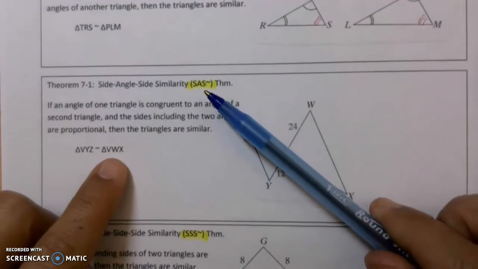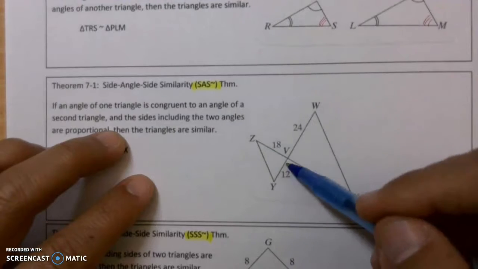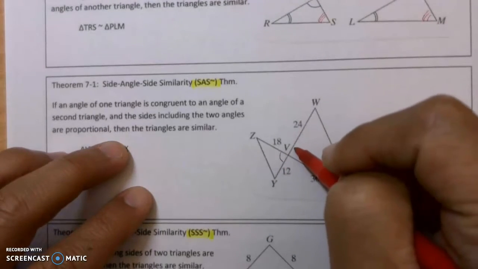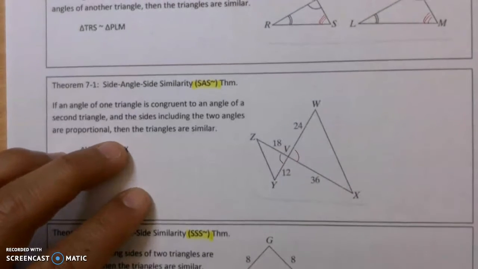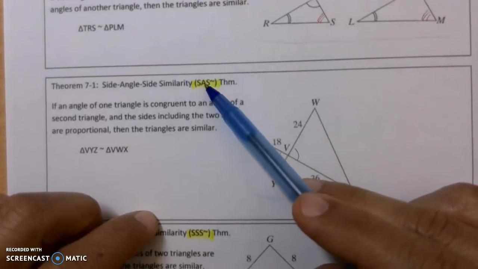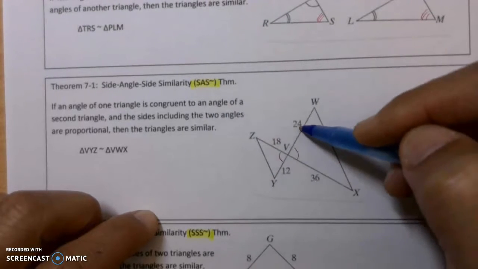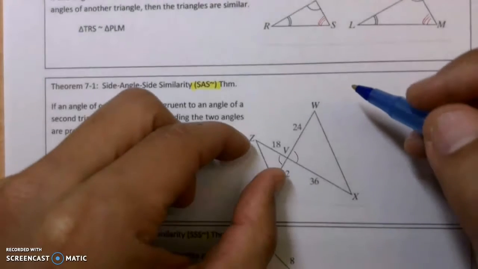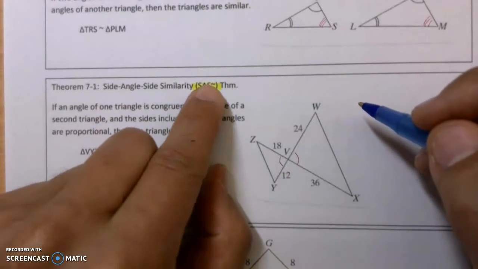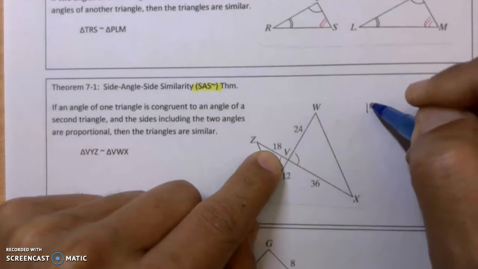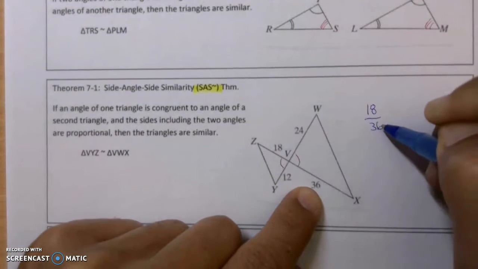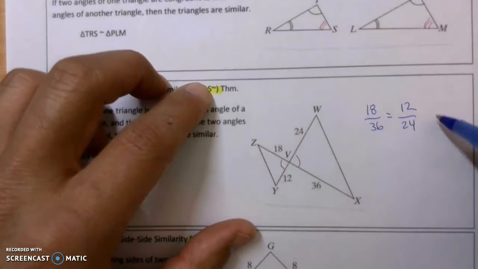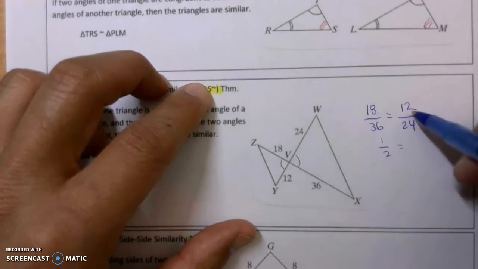Here's another one. Side angle side similarity. Now we've got two triangles here, one big one here, one small one here. Because of vertical angles, there's a tick mark here and a tick mark here, so we have congruent angles in the middle. And when we say SAS, I'm not going to put a tick mark on this 18 and a tick mark on this 36. Obviously those are two different numbers. But what we are saying is that the sides, the two S's, are in equal proportion. Like 18 on the small matches up with 36 on the big, 12 on the small matches up with 24 on the big, and these are in equal proportion. This is 1/2, this is 1/2.